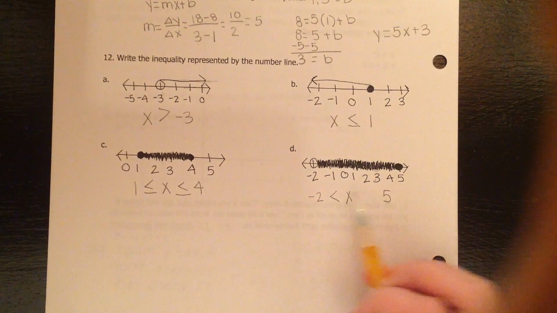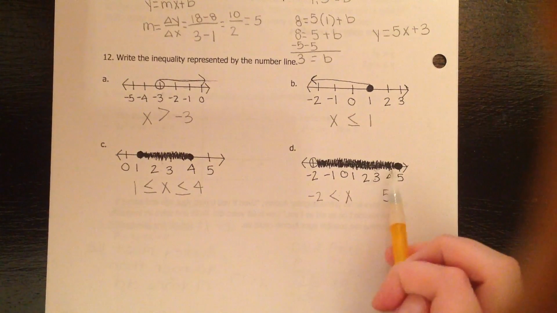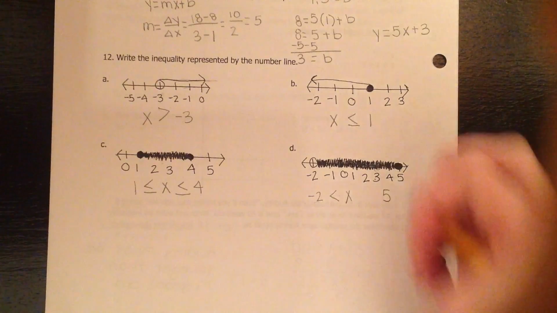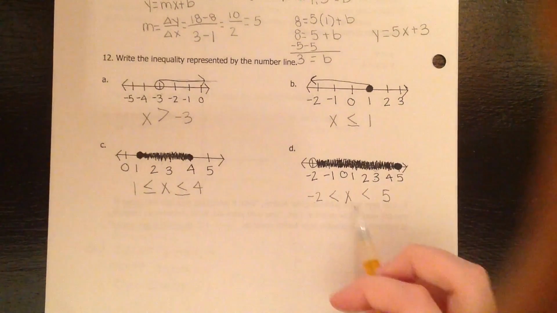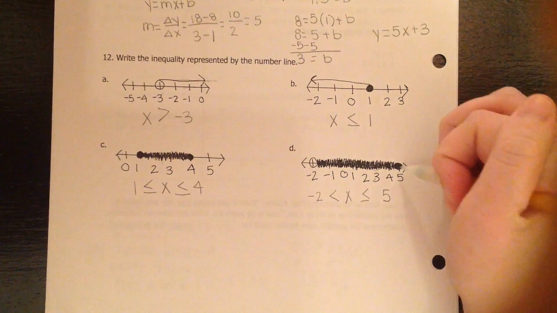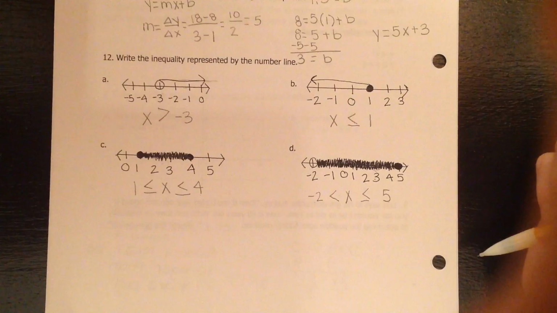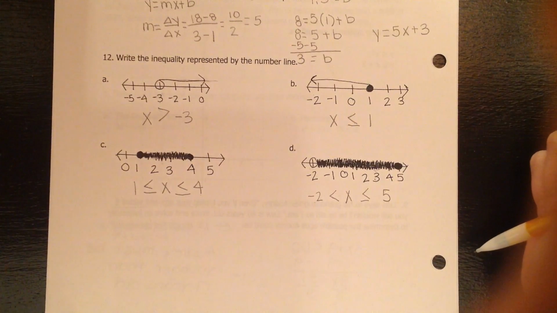Moving on to the 5, all of these x's are smaller than 5. 4, 3, 2, those are all smaller numbers than 5. So I'm going to have a less than, x is less than 5. And this one's going to have an equal sign underneath because we have a closed circle, meaning it includes the 5. So -2 is less than x, less than or equal to 5.